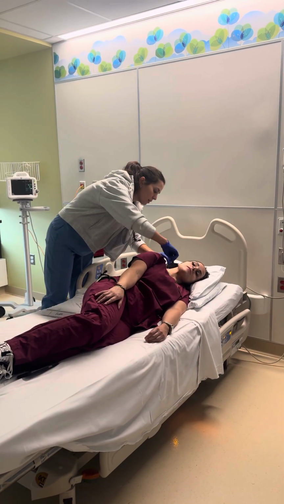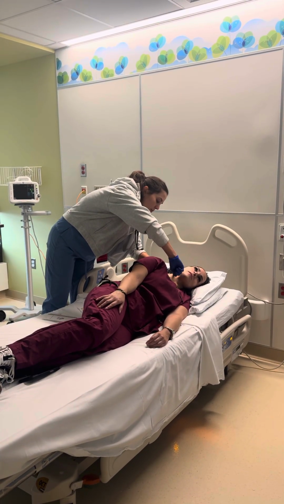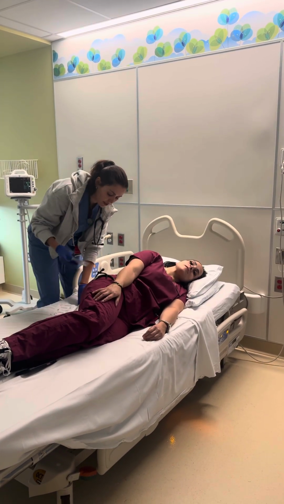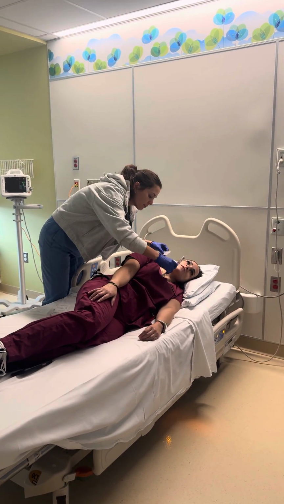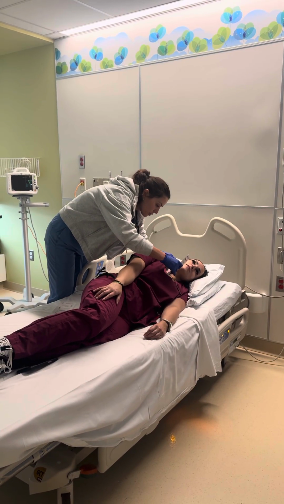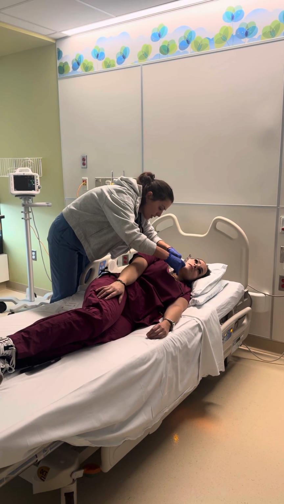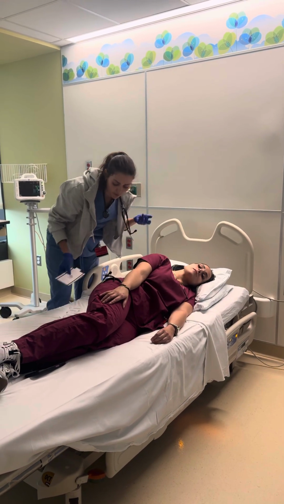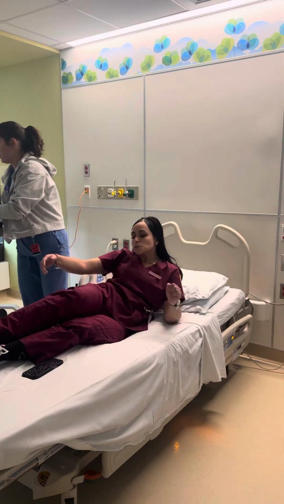So we find, from the left side, our carotid artery, and then point of Louis. And we measure the size of this, and anything greater than 3 centimeters is considered abnormal. Okay, perfect. And we can sit back up.